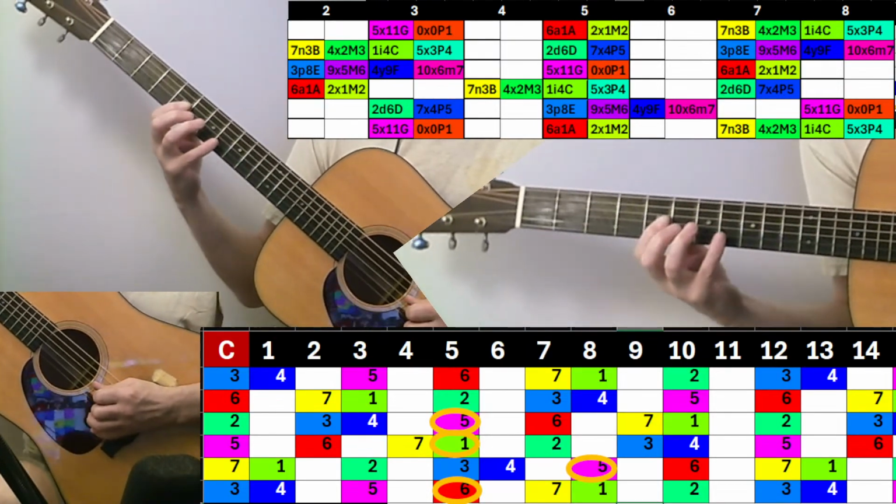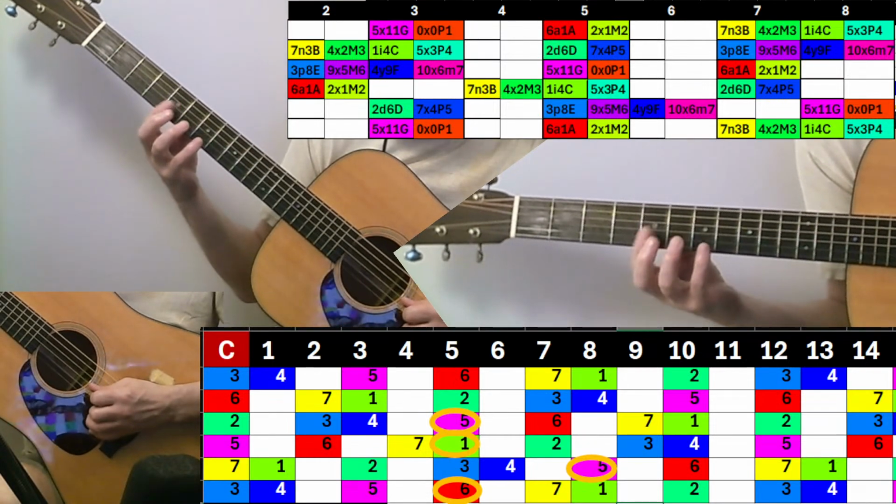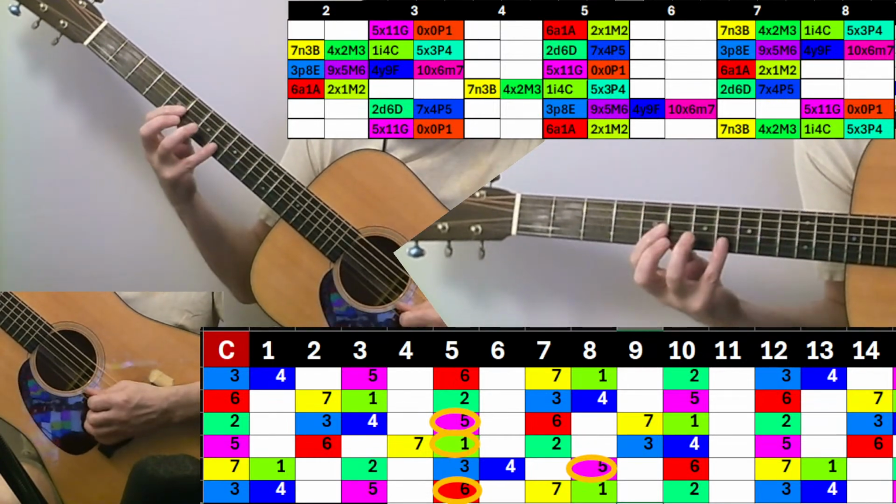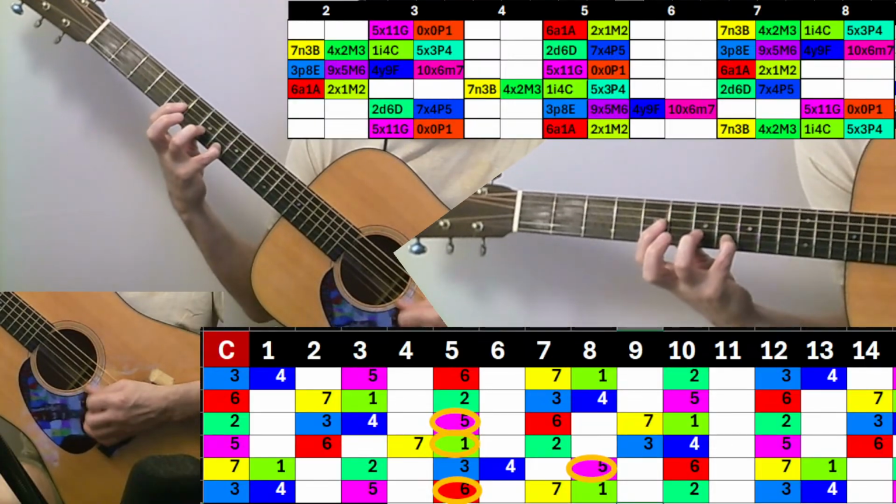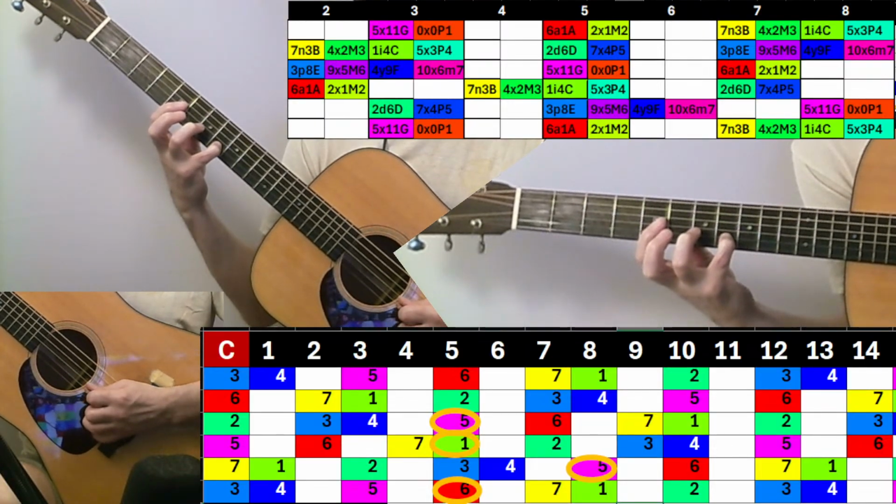Grab that whole shape and do that noodle, which is interesting, because then I can end it off on the triad. So I can just bar that whole thing off, and I'm emphasizing the bottom 2 strings.